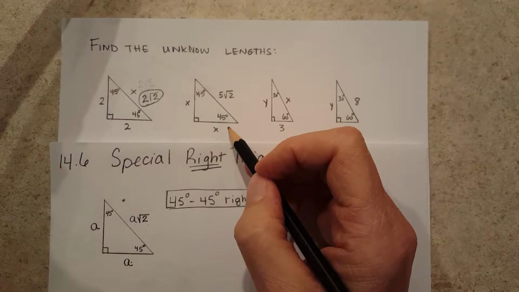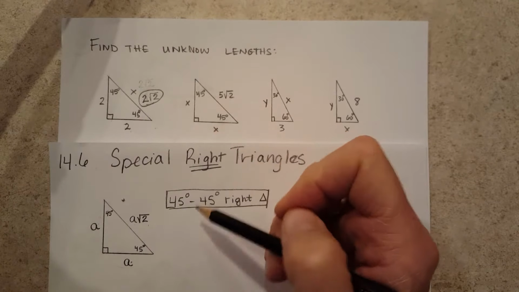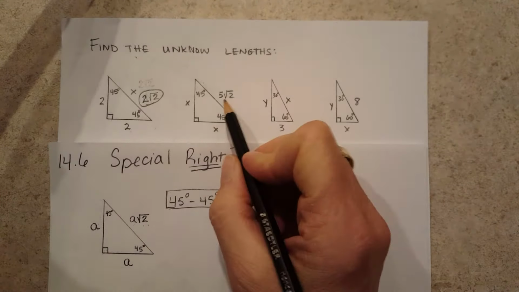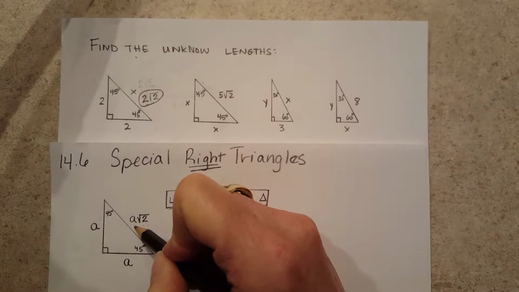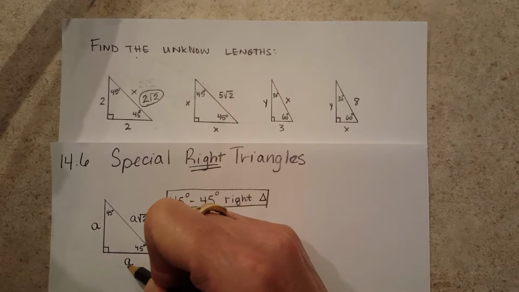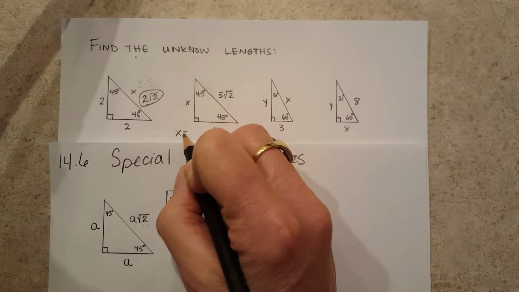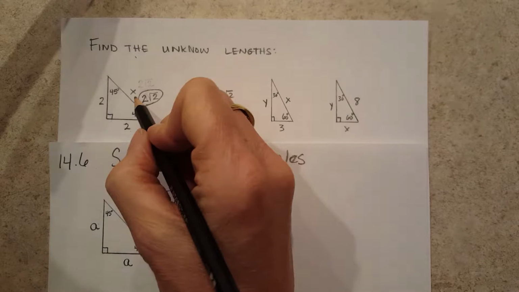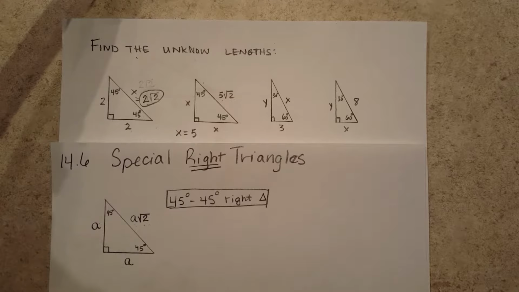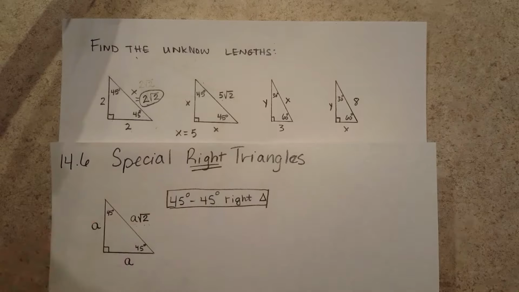And what about this one? This is kind of reverse. Okay, they're saying, well, if this is 5 square root 2, what is this? Well, look here. A square root 2. 5 square root 2. Well, what is A? You have the square root 2 here, so A has to be 5, and these two sides are A. So these two sides have to be 5. So x equals 5. And here x equals 2 square root 2. So those are kind of simpler ones where you just have to compare and contrast, and we'll get a little more tricky here in a minute.